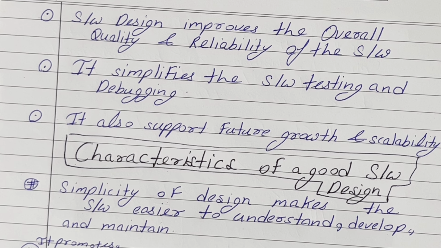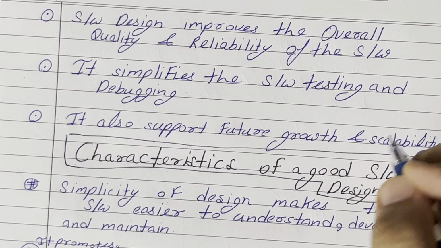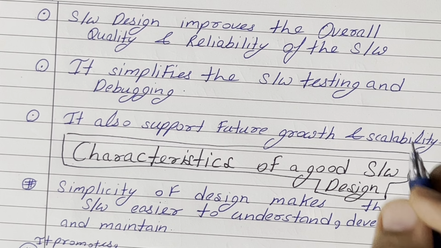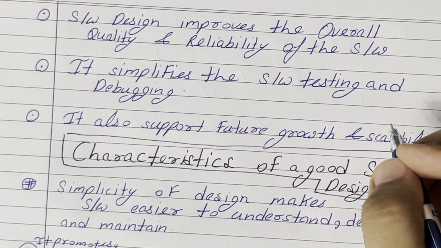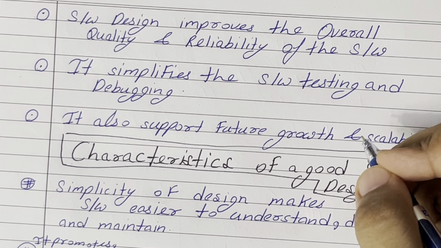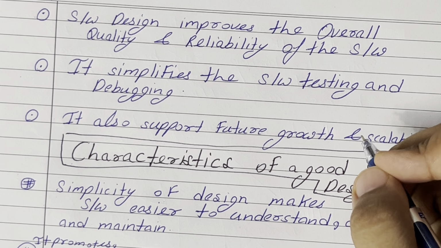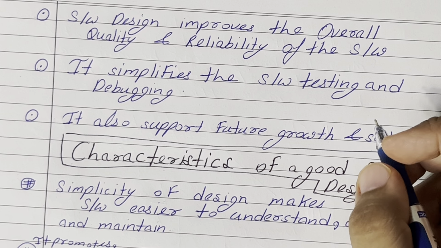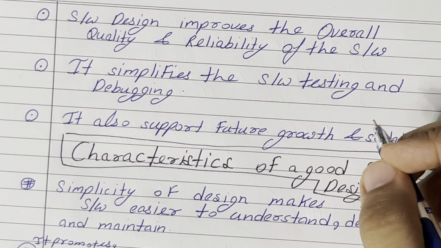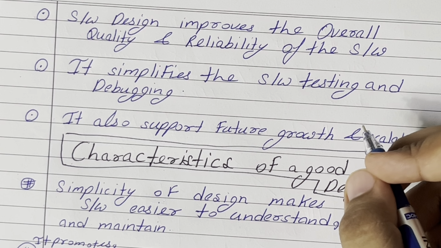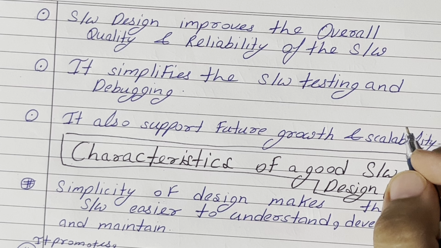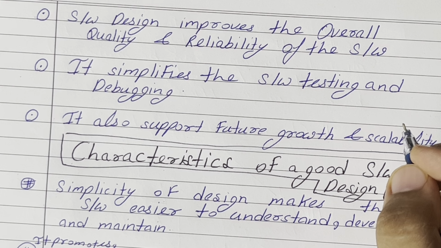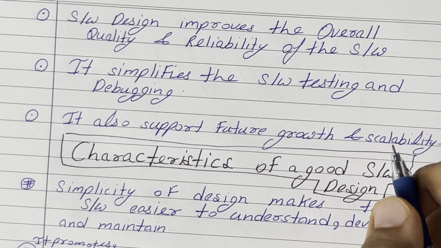Such organization minimizes programming mistakes, improves consistency, and increases software reliability. A well-designed software also performs more efficiently because unnecessary duplication and complexity are eliminated during the design process.